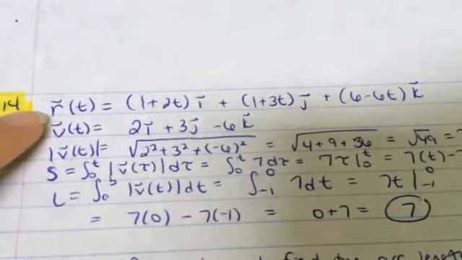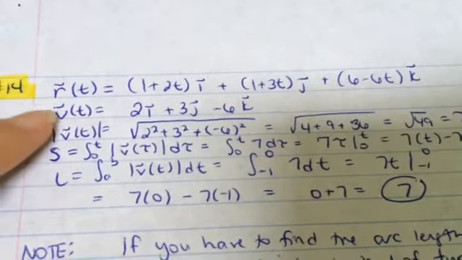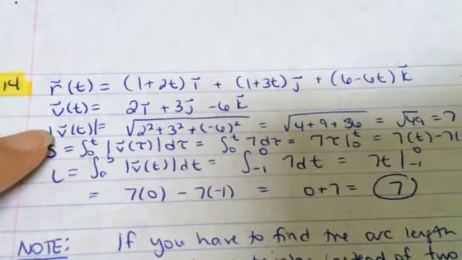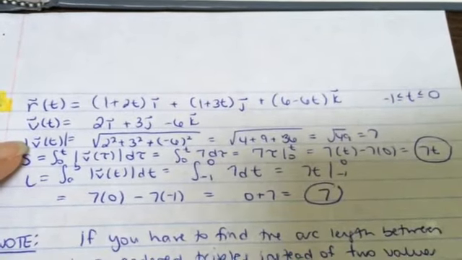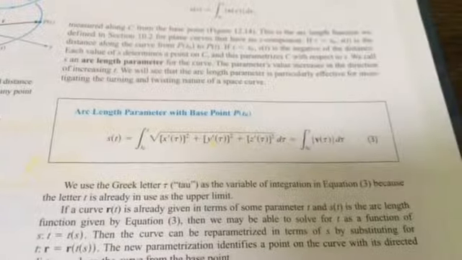So here's my position vector. I need to find first the velocity and then the magnitude of the velocity. So I have for my magnitude of the velocity 7. And then this comes from, hold on, here. This is where this formula is.